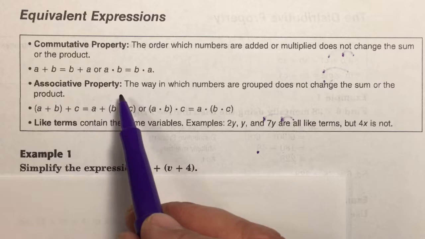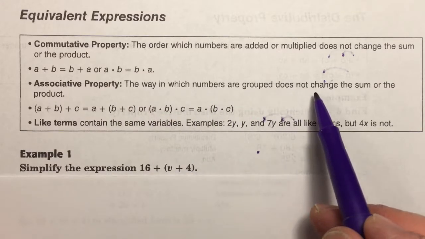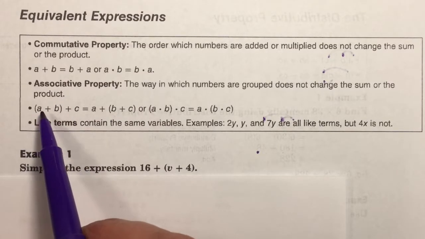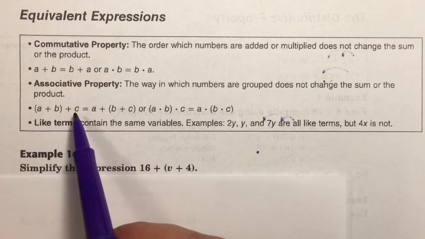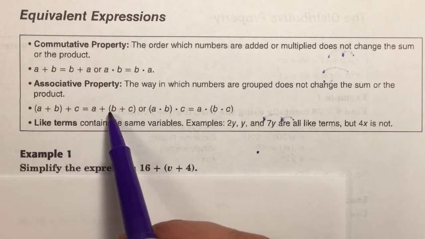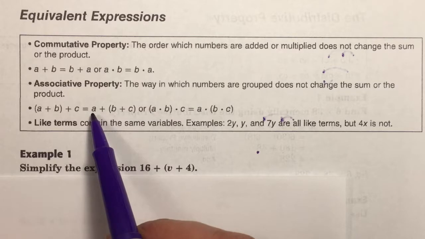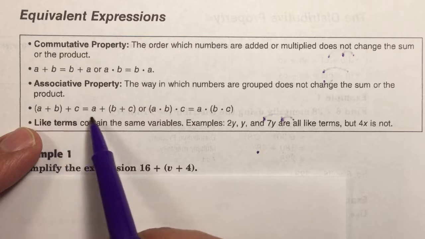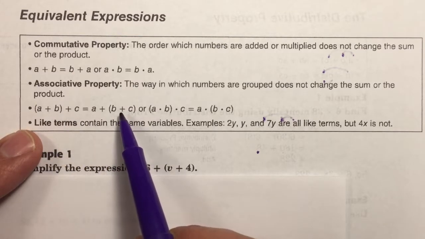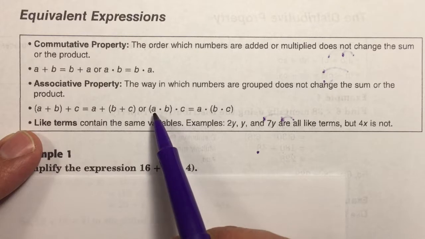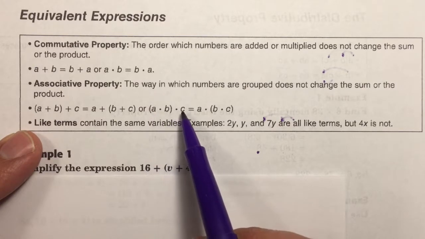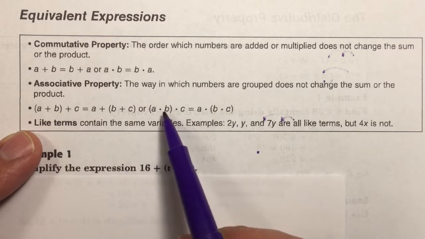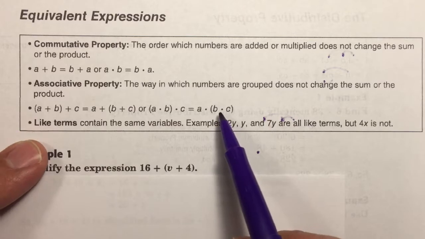The associative property is that the way in which numbers are grouped does not change the sum or the product. For example, if you have the addition a plus b and you add a number c, it's the same thing as adding the addition b plus c to a number a. This is in the addition. You associate, in this case, a plus b, and in this case you are associating b and c. And in the product, you have a times b times another c, which is the same thing as a times b times c. In this case you associate a and b, and in this case you associate b and c.